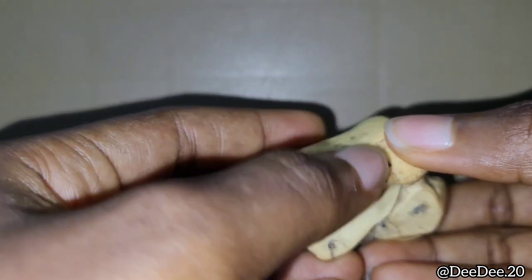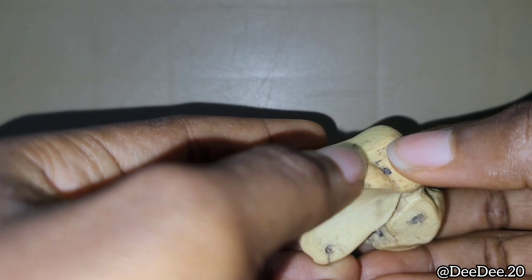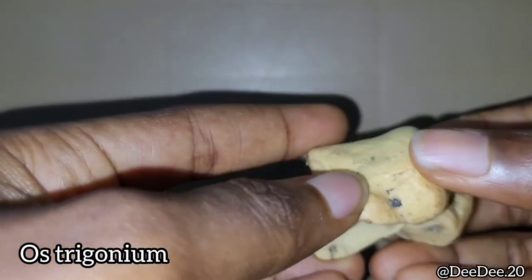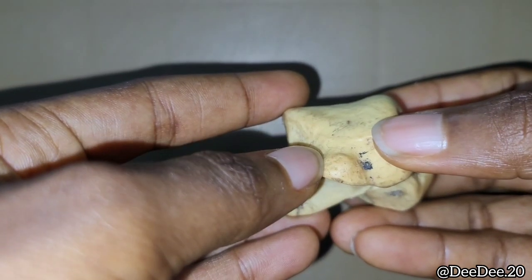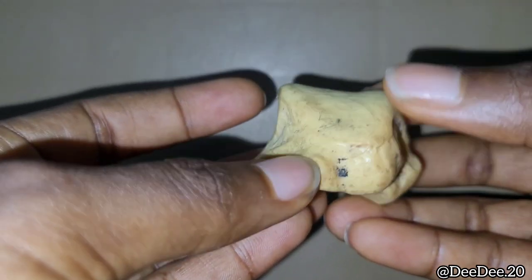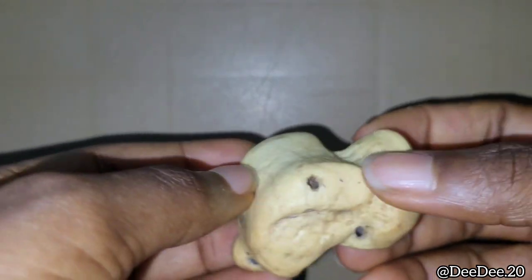And sometimes this lateral tubercle can be separated from the rest of the posterior surface, and in this case it is called os trigonum. So if this lateral tubercle is not together with the posterior process, it is called os trigonum, and it is not common. It just happens occasionally. So I'll come again with the surfaces.